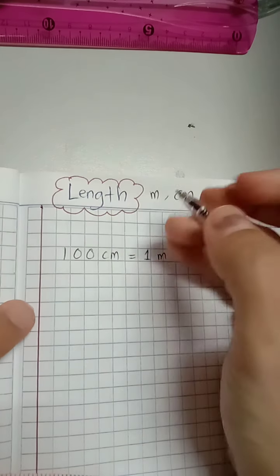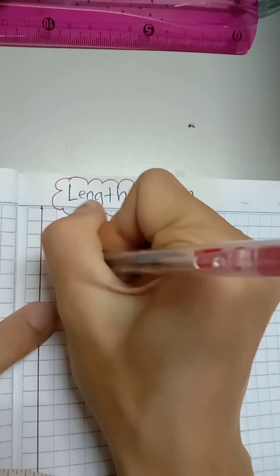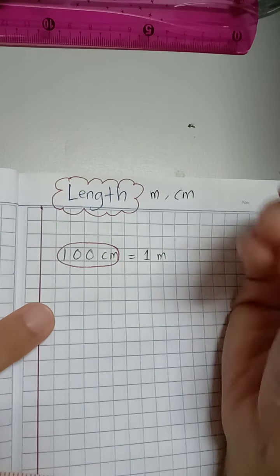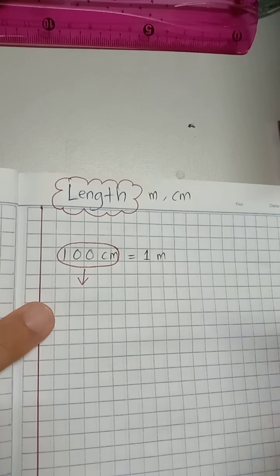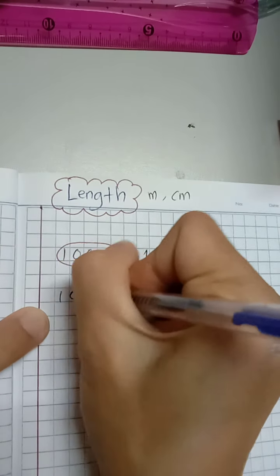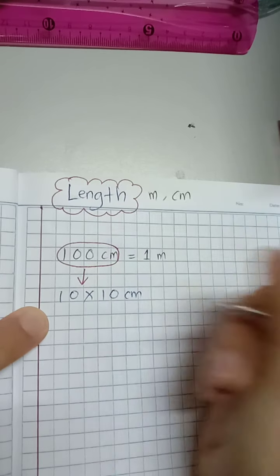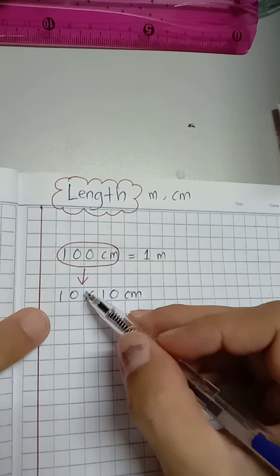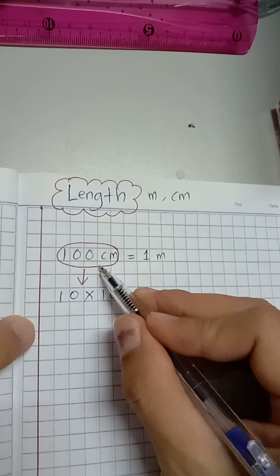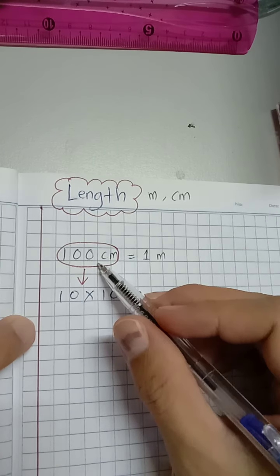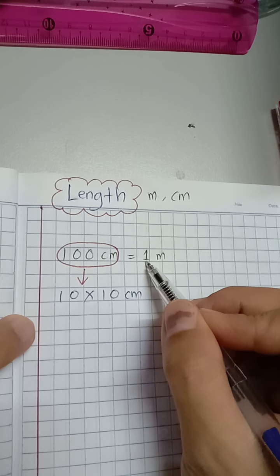Okay, so here, this 100 is 10 times 10 centimeter. If you have 10 times 10 centimeter, that is 100 centimeter, and it is also 1 meter.